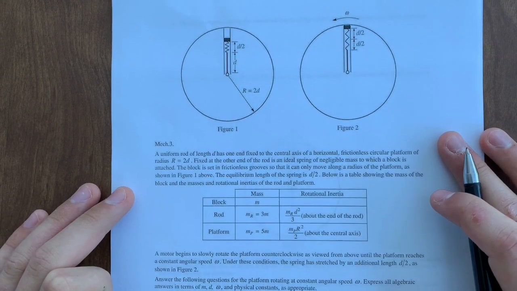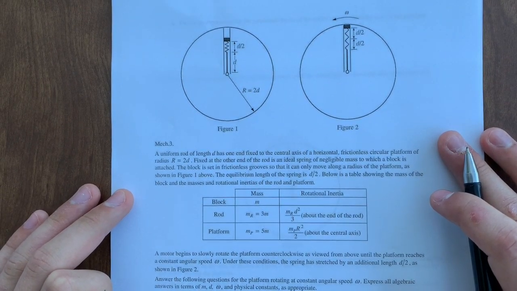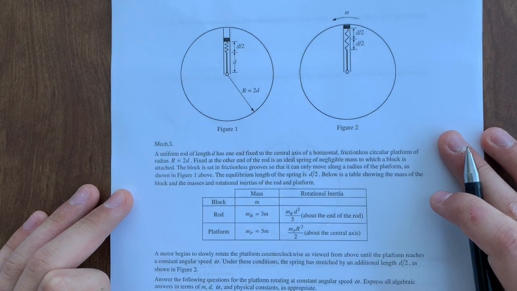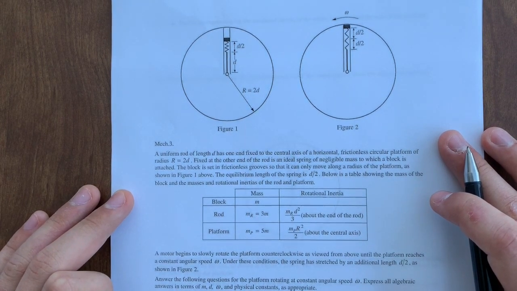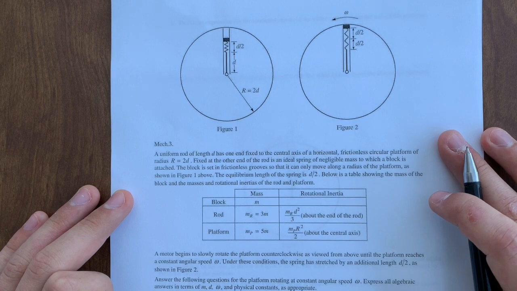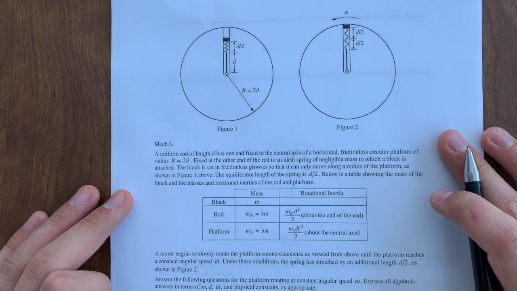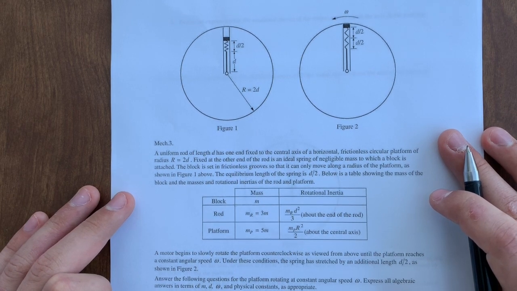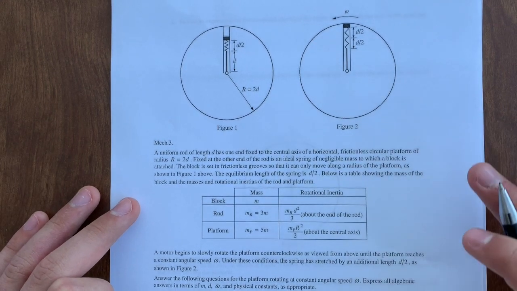A uniform rod of length d has one end fixed to the central axis of a horizontal frictionless circular platform of radius r equals 2d. Fixed at the other end of the rod is an ideal spring of negligible mass to which a block is attached. The block is set in frictionless grooves so that it can only move along a radius of the platform, as shown in figure 1 above. The equilibrium length of the spring is d over 2. Below is a table showing the mass of the block and the masses and rotational inertias of the rod and platform.